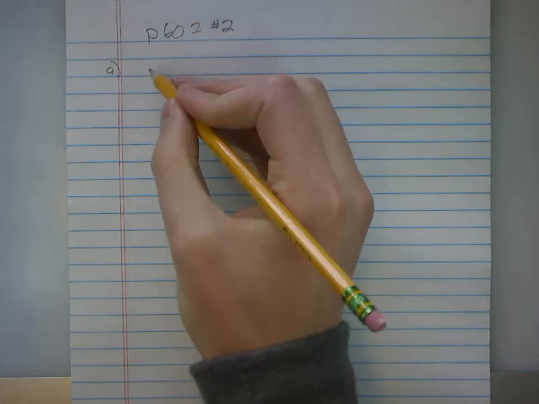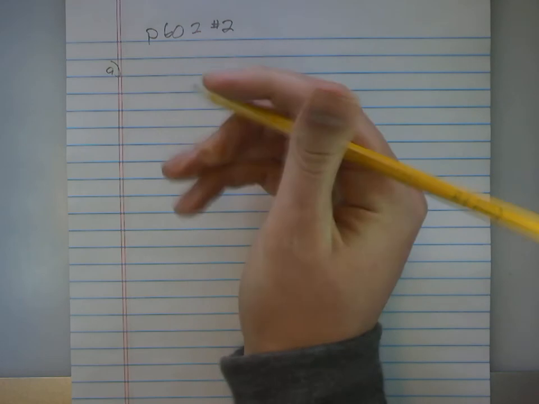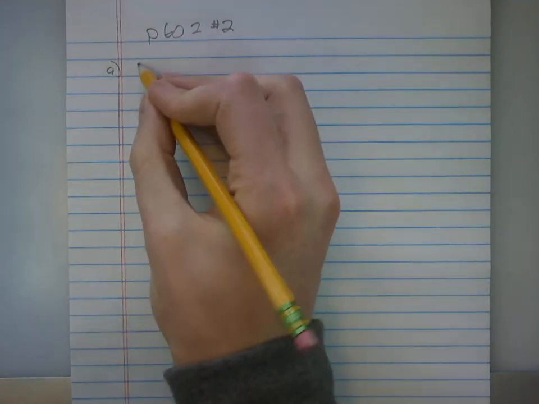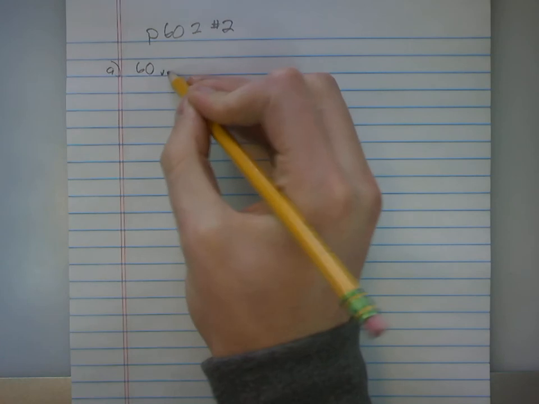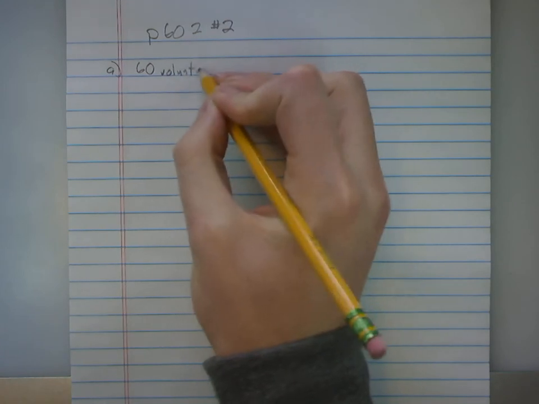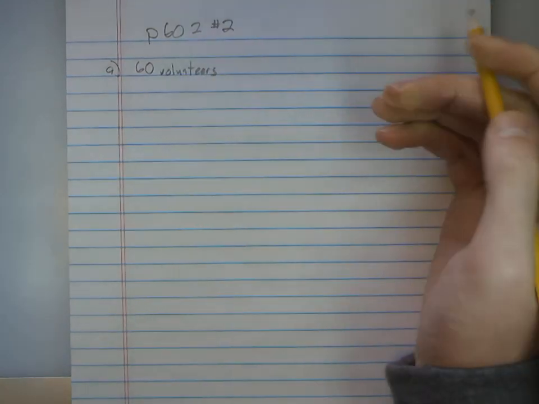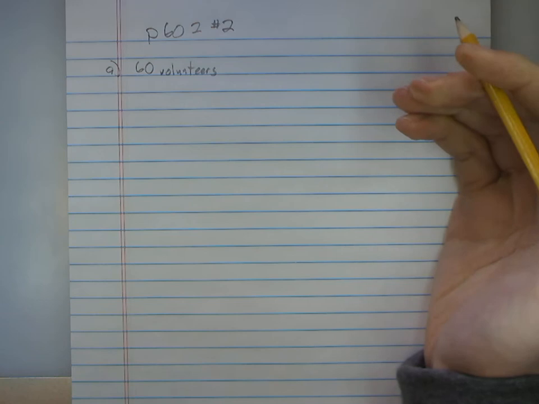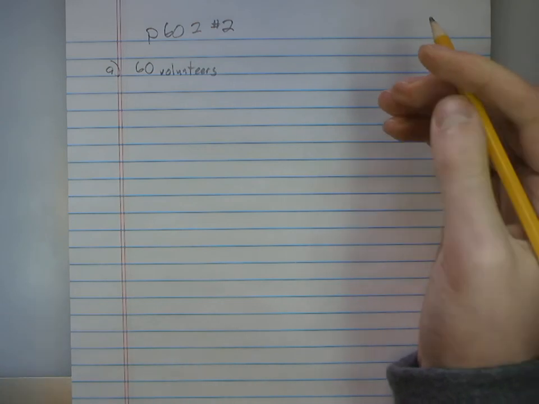Okay, so our experiment will be get 60 volunteers, or I don't know, the number doesn't matter, but 60 volunteers. It would be preferable if we could take a random sample, but this is an experiment, so we probably won't.